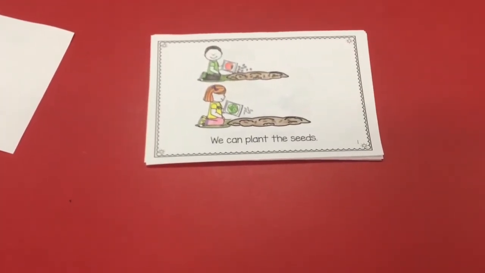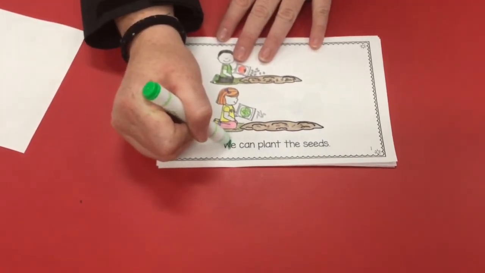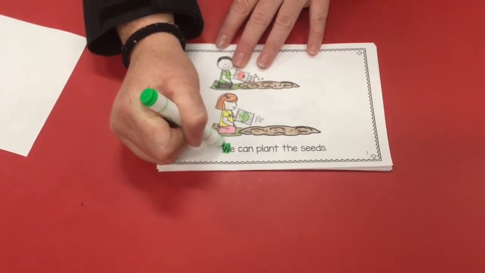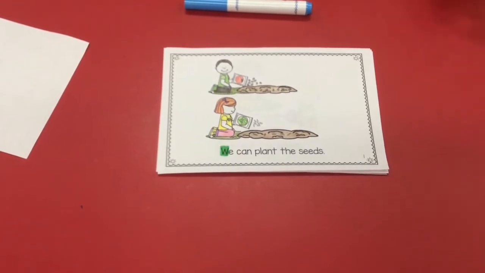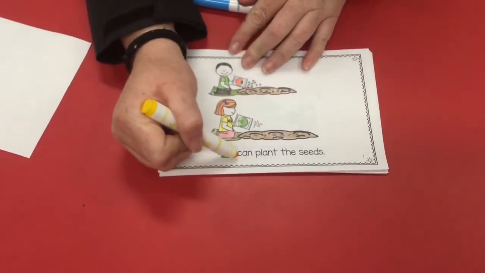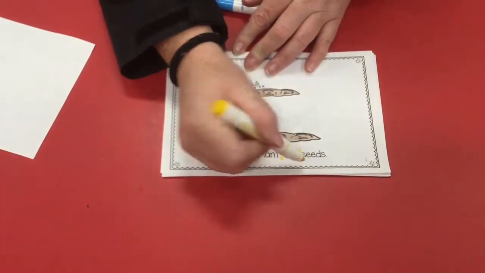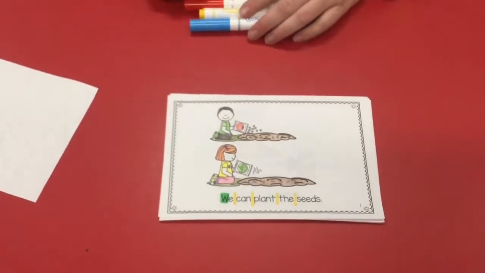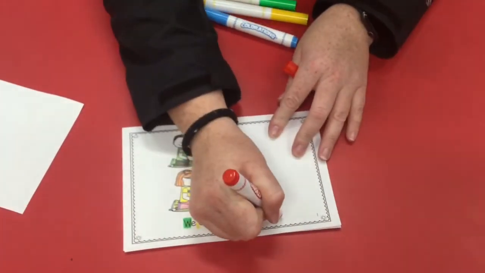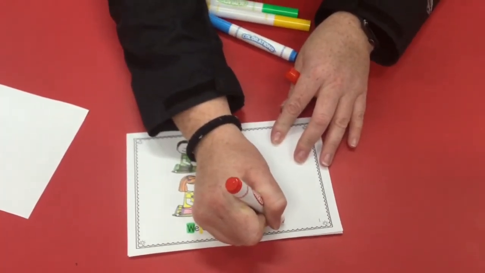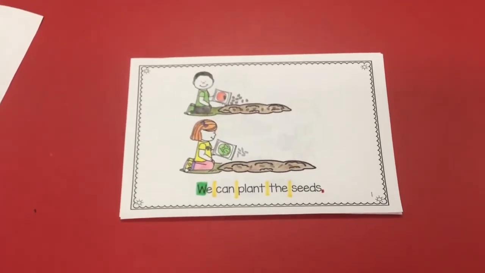We're going to use the color green for go and identify that sentences start with a capital letter. You see that capital W right there? All right, and then we're going to slow down with the color yellow and count the spaces. And you're going to put a line in all of your spaces. 1, 2, 3, 4. All right, that's awesome. And then we're going to take red for stop to identify the ending of a sentence. All sentences end with a punctuation mark, and this one is called a period. We can plant these seeds, period.